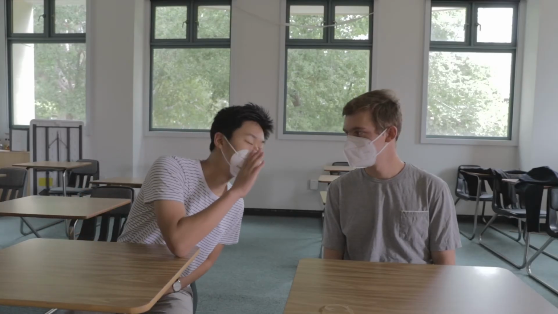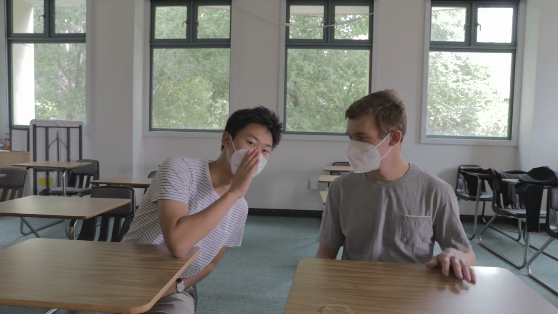Wow, those two scientists look like Brad Pitt and Leonardo DiCaprio. They look kind of familiar, don't you think? I think so.